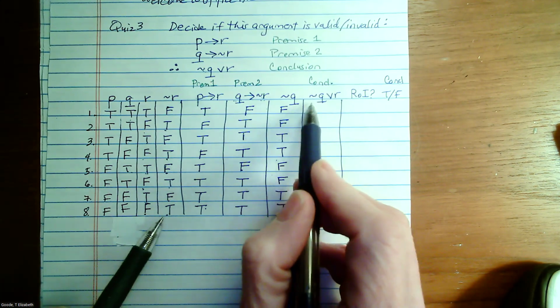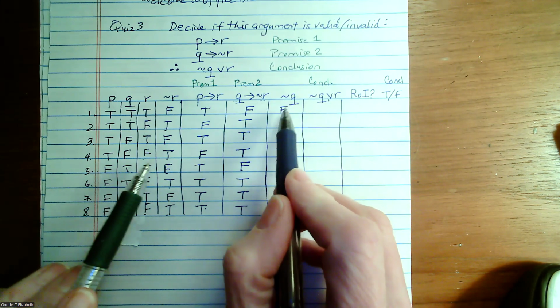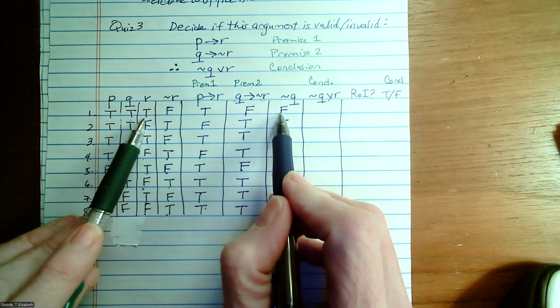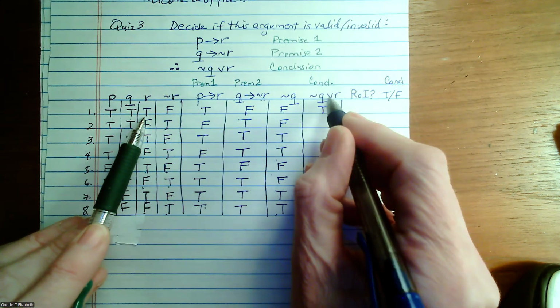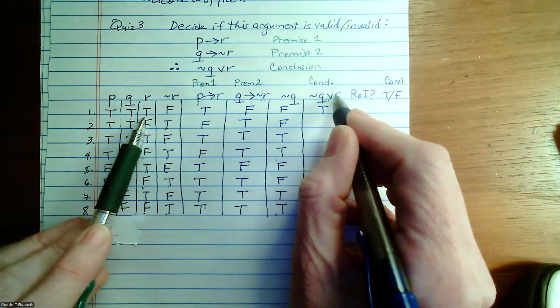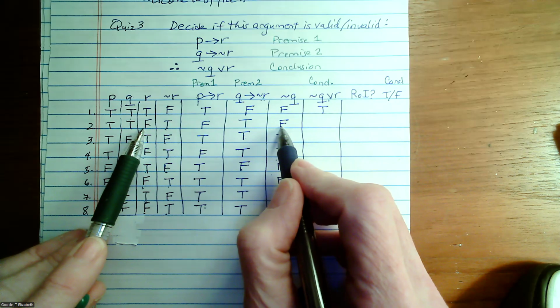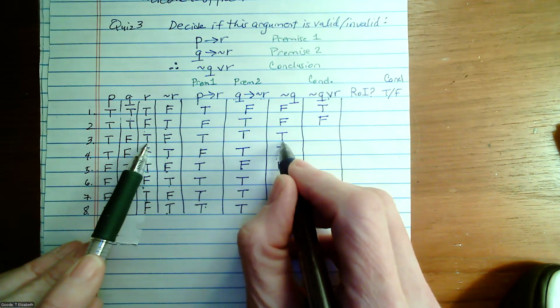All right. Now we're going to OR together not Q or R. So here we go. Here's our not Q and here's our R. So row 1. True. Good. The OR is true if either component is true or both. Good. Row 2. False. Excellent. Row 3. True.